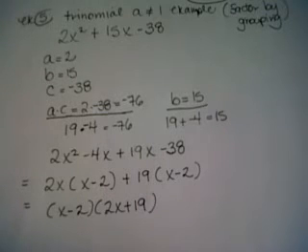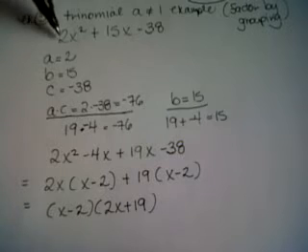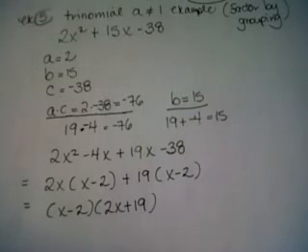Now let's take a look at another example, and this is a trinomial where a does not equal 1. Your book calls this factor by grouping. I call it the ABC method. So I have 2x squared plus 15x minus 38.